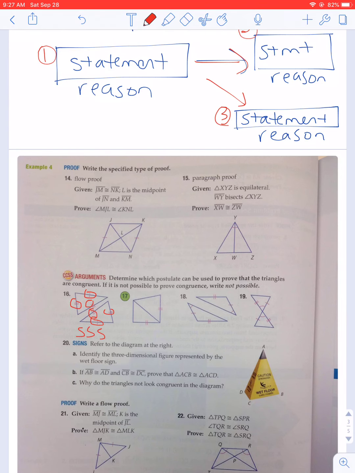Let's jump to 18. Okay, so 18 has a side and a side that are congruent, another side and a side that's congruent, and an angle and an angle. So at first glance you might think, oh, two sides and an angle, that's got to be SAS. But remember, SAS is very prescriptive. It has to be the two sides, but with the angle in between the two sides that's congruent. And I'm going to erase what I circled here, and you'll notice that this angle is not between the two sides. This is how it should have been.